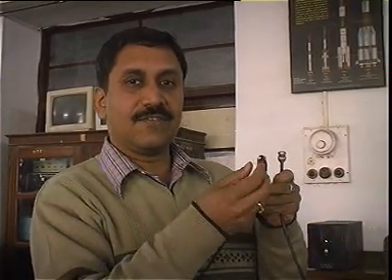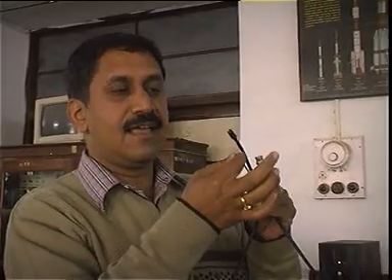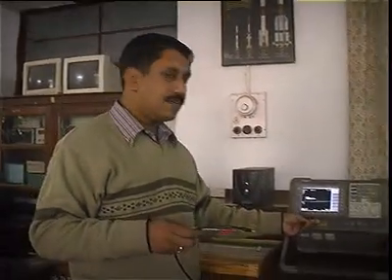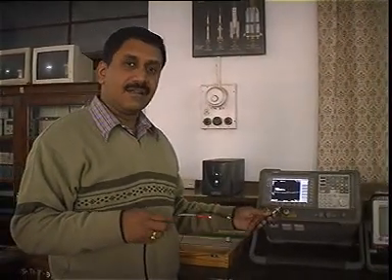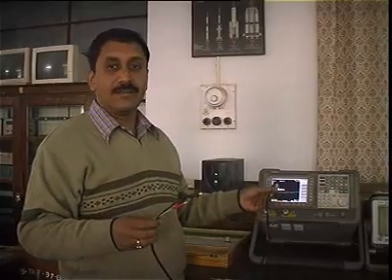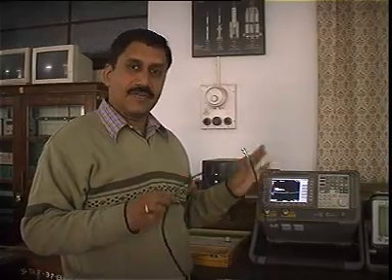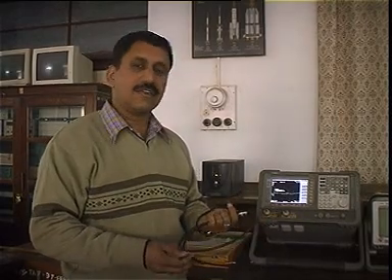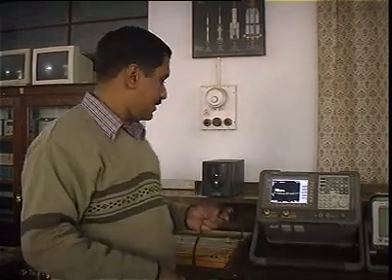This conducting sheath protects the signal in the inner conductor from getting interfered with by other signals, RF interference. So I'll simply connect this to the input of the spectrum analyzer, and whatever signal this cable is carrying can be analyzed for its spectral content. It is very important for us to analyze the signals, at least in communication, for its spectral content.